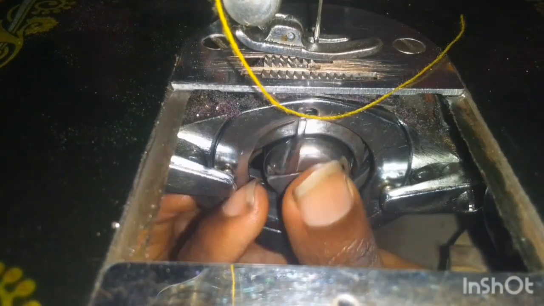So you need to know when the shuttle is bad. This is caused by a fake shuttle, so we have to be careful about the parts we use in our sewing machine, as it can often lead to malfunctions in our sewing machine. So that also can cause our sewing machine not to function properly.